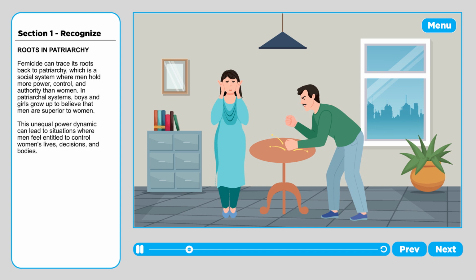Roots in patriarchy. Femicide can trace its roots back to patriarchy, which is a social system where men hold more power, control, and authority than women. In patriarchal systems, boys and girls grow up to believe that men are superior to women. This unequal power dynamic can lead to situations where men feel entitled to control women's lives, decisions, and bodies.